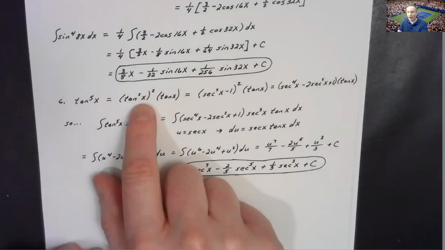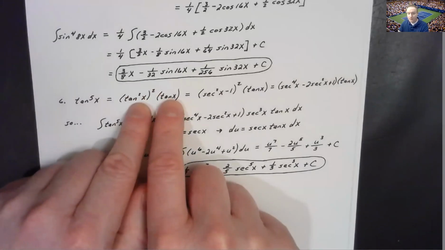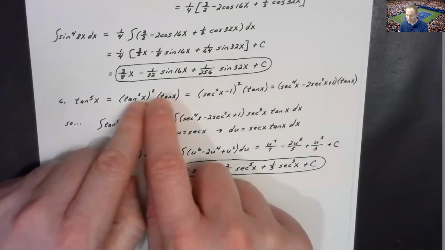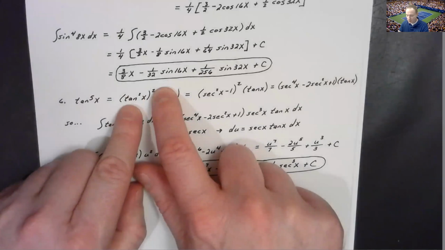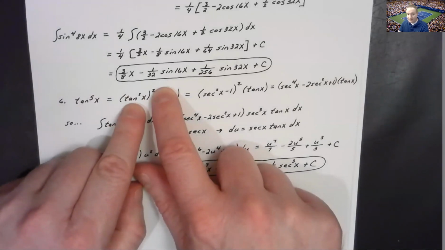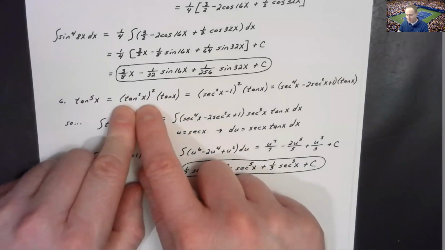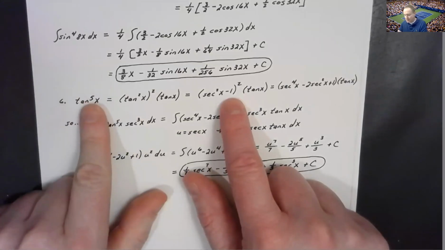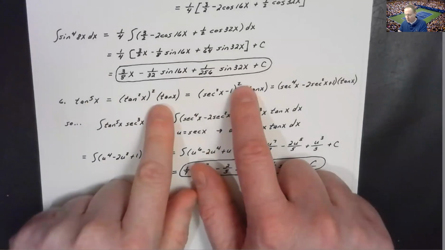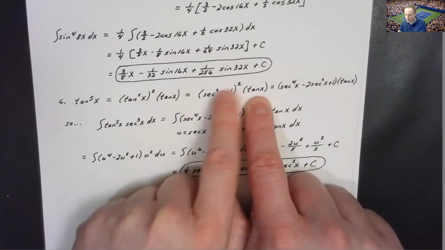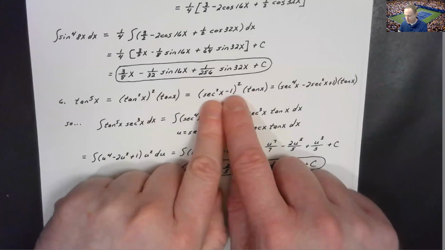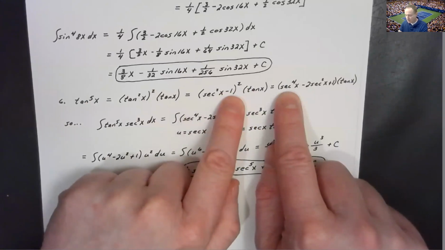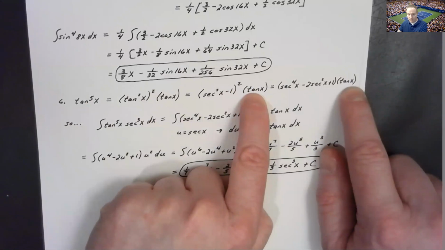Just like I was saying, you rewrite all but one power as another trig function. So I'm going to say tangent to the 5th is the same thing as tangent to the 4th times tangent. Tangent to the 4th is the same thing as tangent squared, quantity squared. And then one of your Pythagorean identities says that tangent squared is the same thing as secant squared x minus 1. So tangent to the 5th x is the same thing as secant squared x minus 1 quantity squared times the tangent of x. If I ask you to square out secant squared x minus 1, which it's probably wise to go ahead and do, that's just going to give me secant to the 4th x minus 2 secant squared x plus 1, and again, times that leftover tangent function.